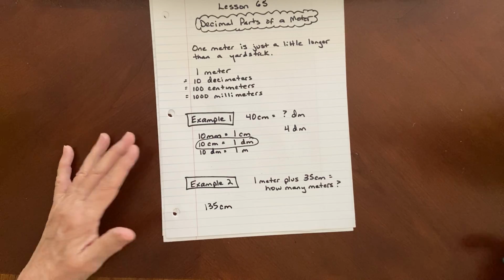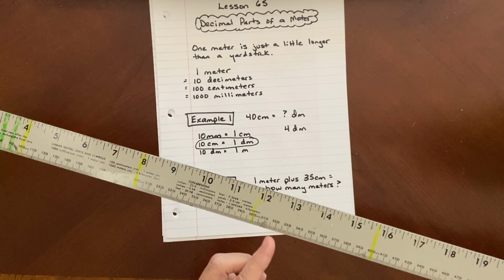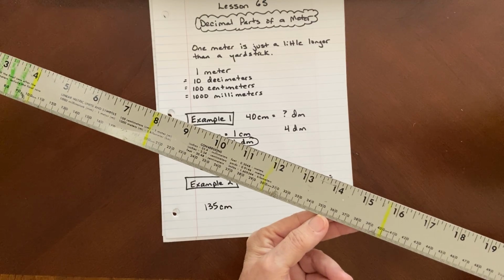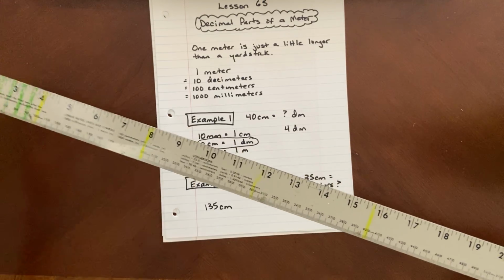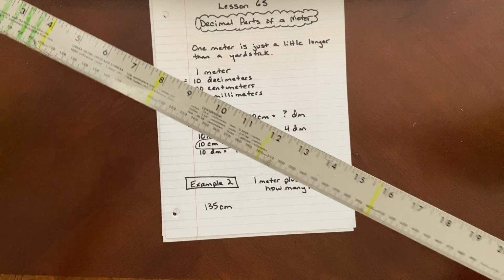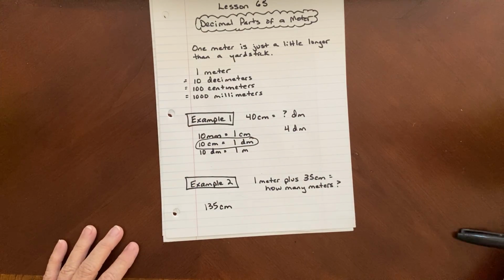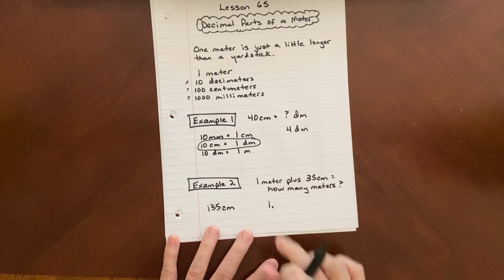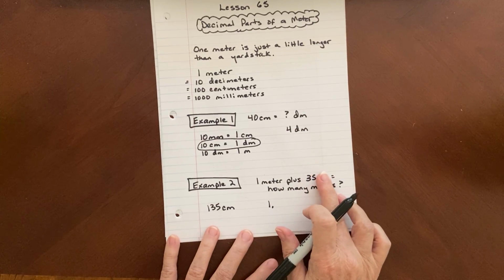So looking at my meter stick, I find that 35 centimeters is a little bit less than 1/2 meter. It's a part of a meter. So I know if I'm going to measure in meters, I'm going to say I have 1 whole meter right there, and then I have a part of a meter.